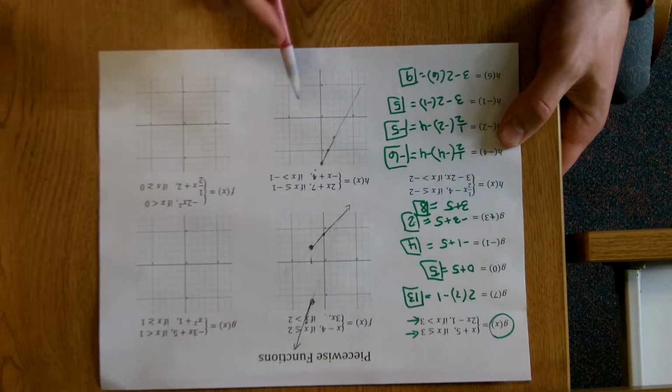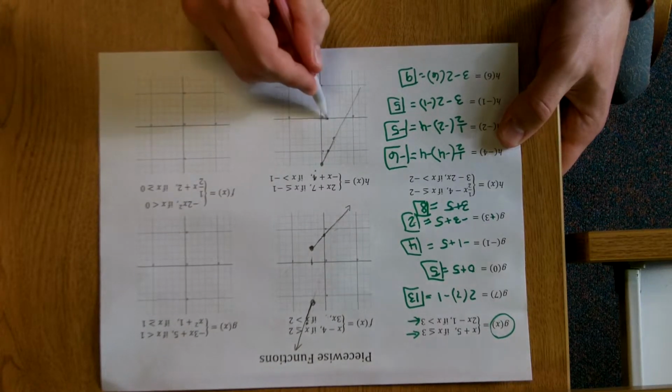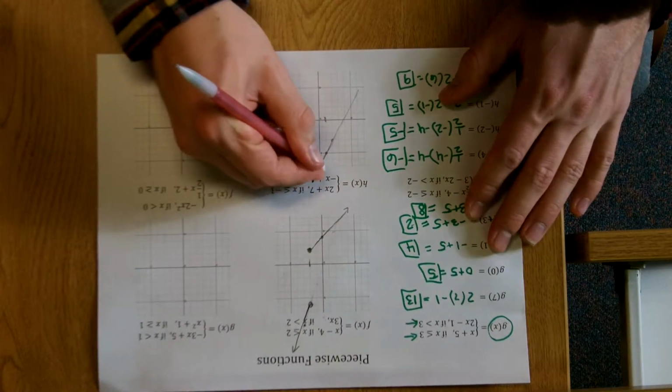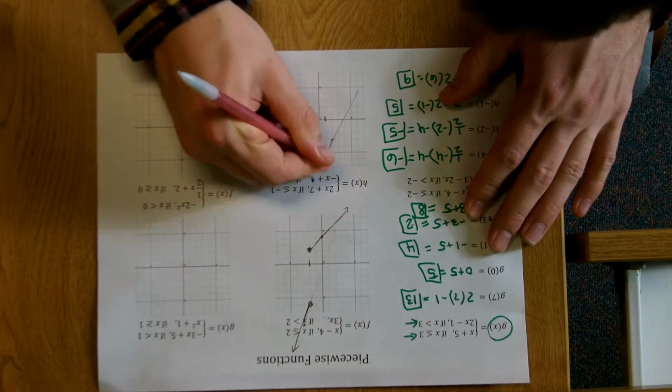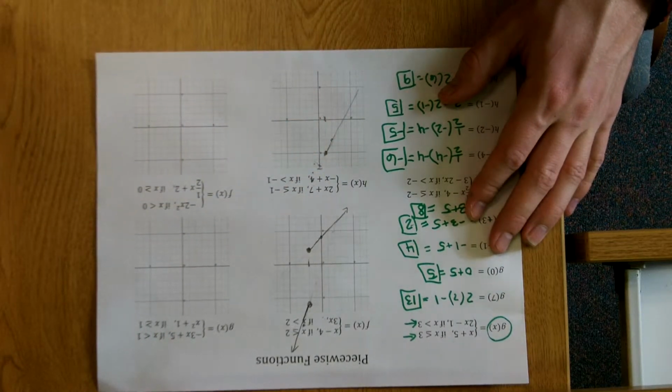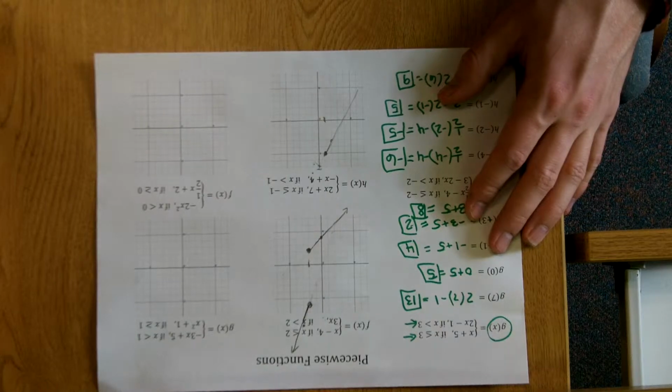And that only exists when x is less than -1. So -1 is right here. It only works when we're less than that. So none of this stuff right there exists. And it is not equal to, so there's going to be an open dot at -1.